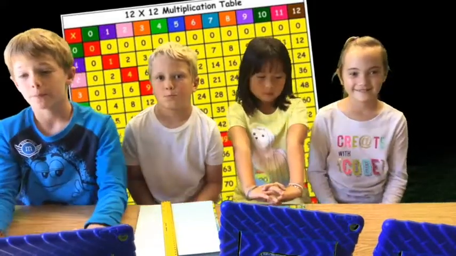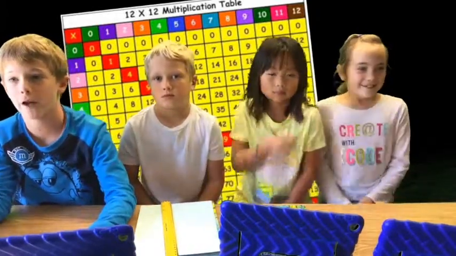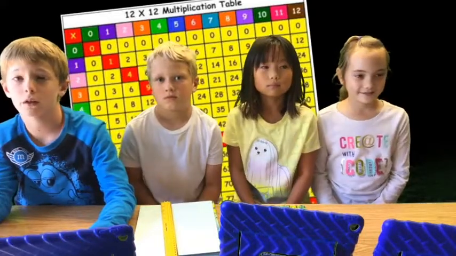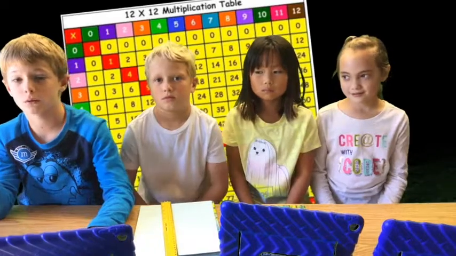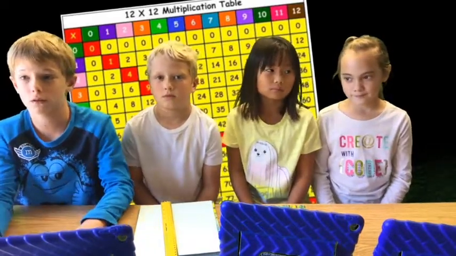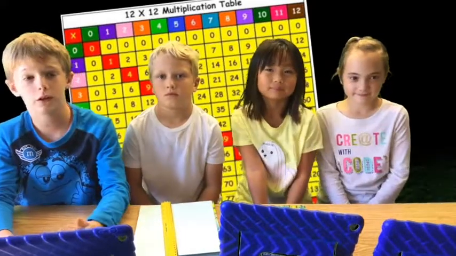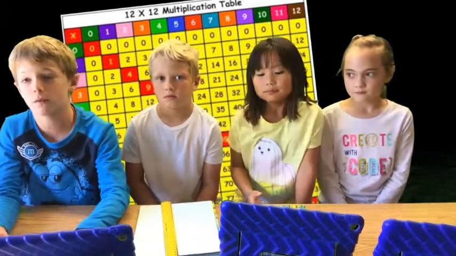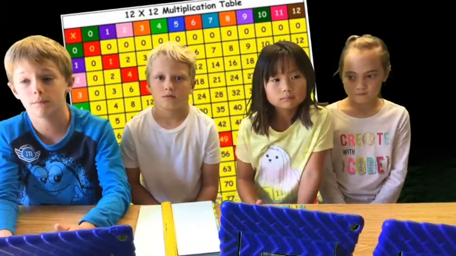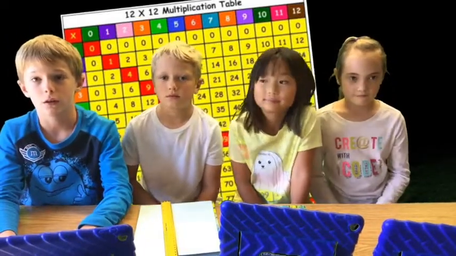Then the person without anything has to know that fact. The person with the calculator has to type 9 times 8 equals, and then it'll give them the answer. The person without the calculator has to be really quick to know their facts and find the answer before the person on the calculator finds the answer.